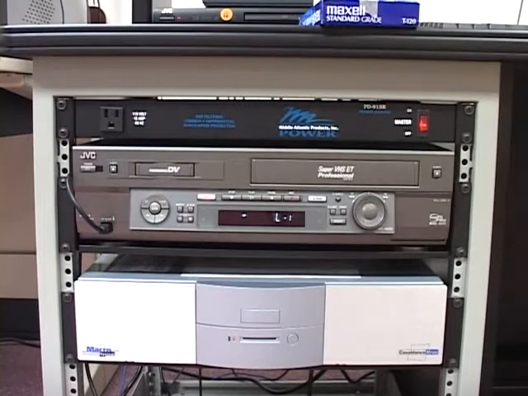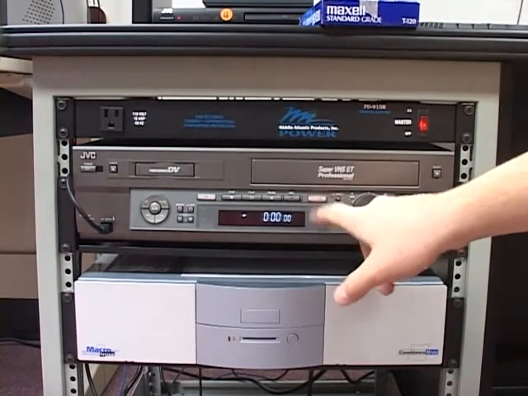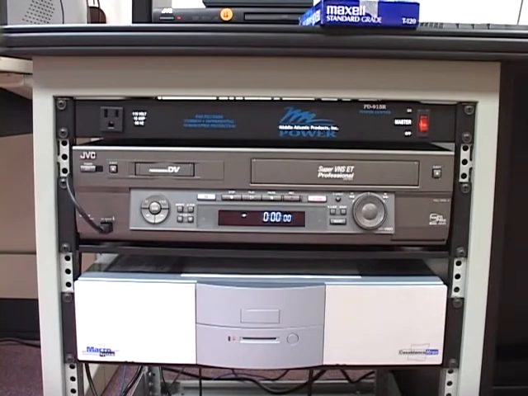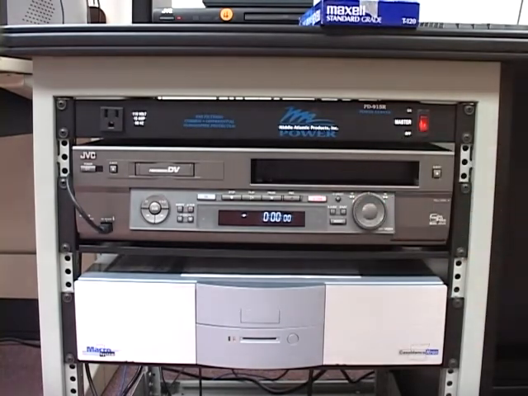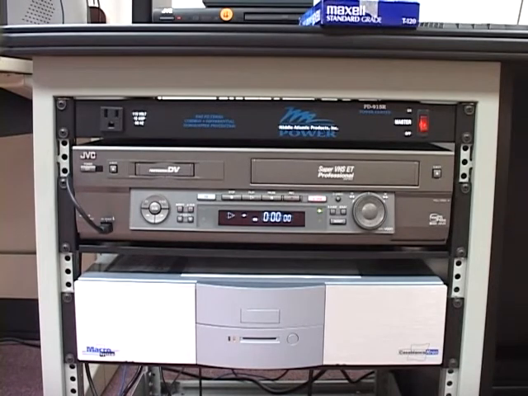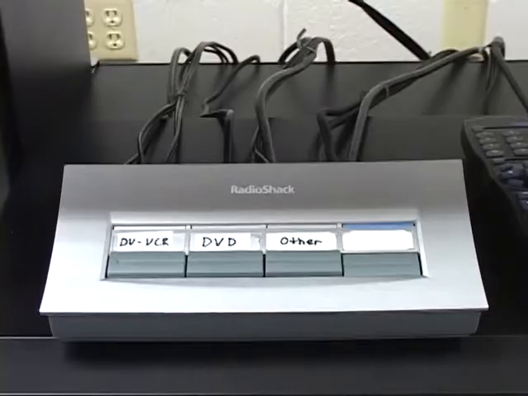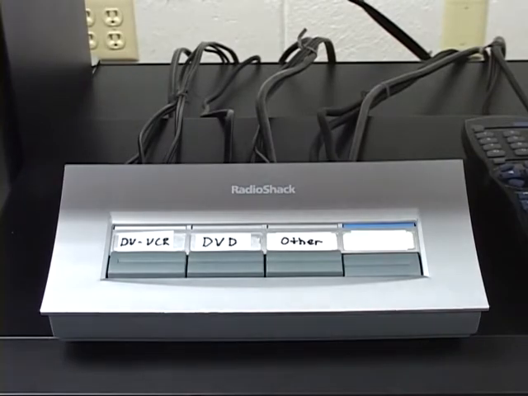To capture video from a VHS tape, you must first set the VCR to SVHS by pressing this button. Then insert your tape. This is your video switch. It decides which video signal is going into the Kron.